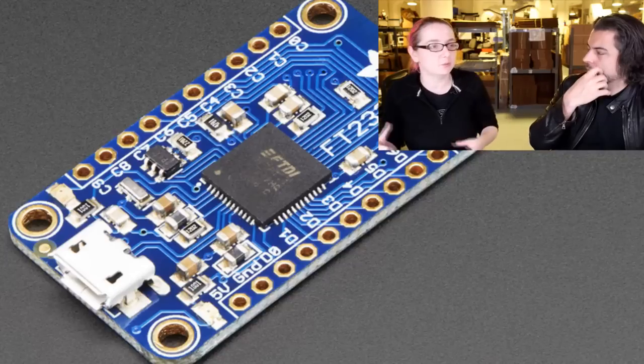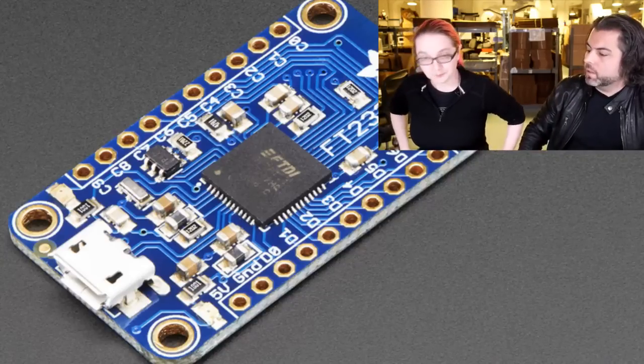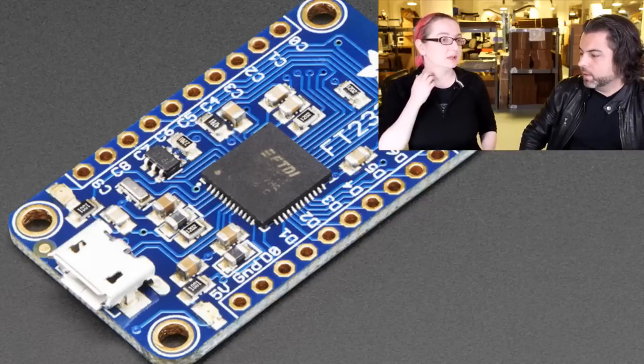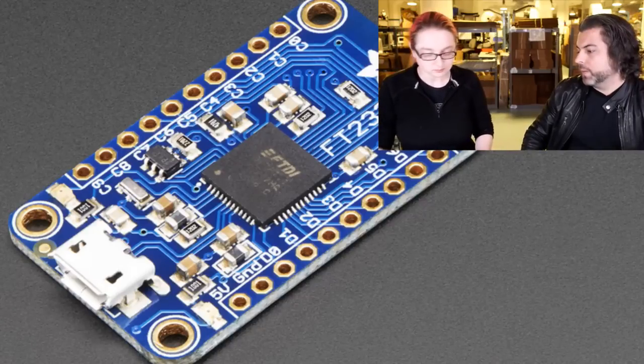I figured people will come up with their own uses. I think it's neat that you can use a full-blown computer with Python to do the same stuff that you would maybe use a microcontroller for.